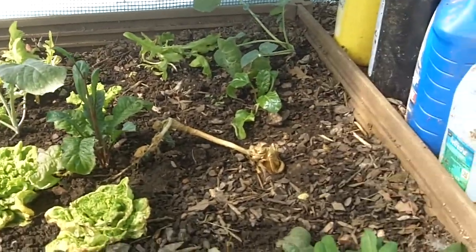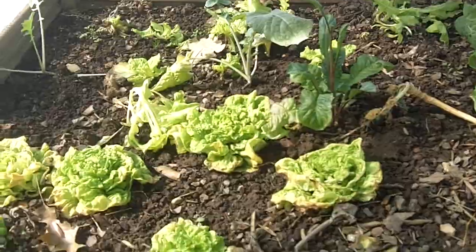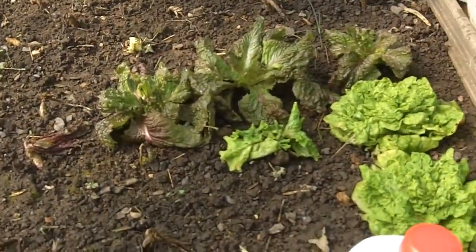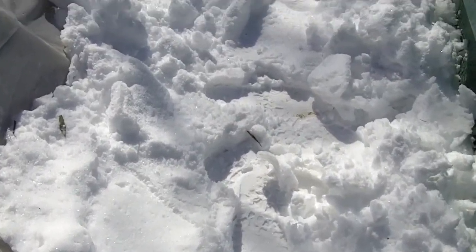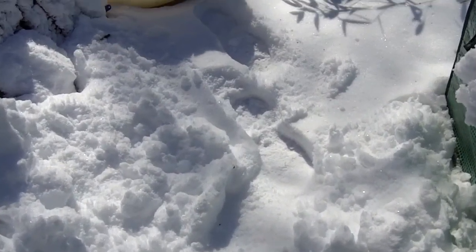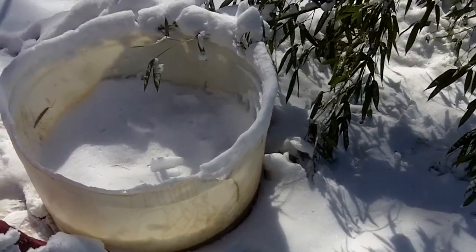The poor plants. They need warmth to grow, and they need water. They need air with carbon dioxide in it.